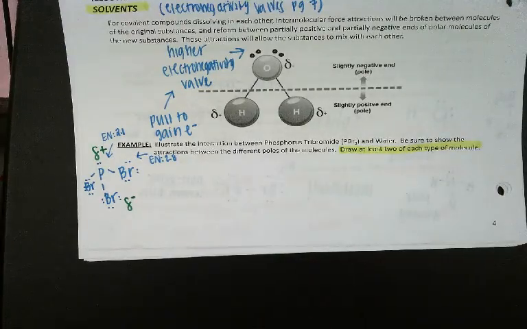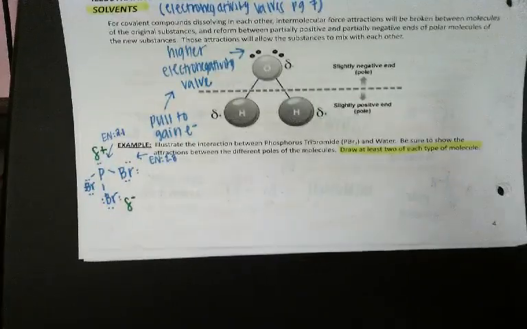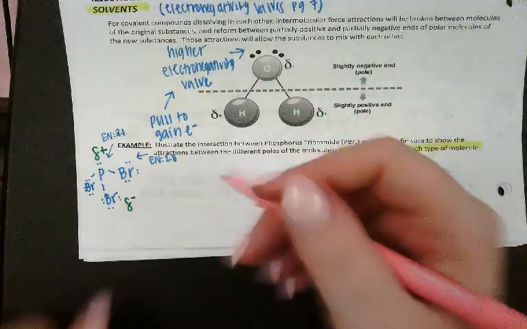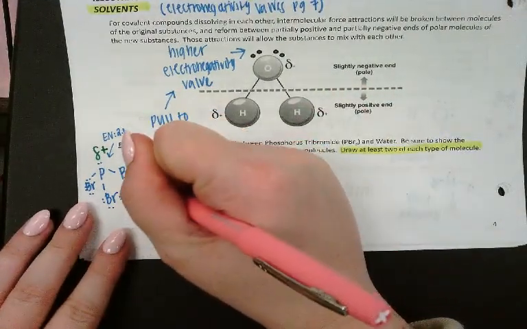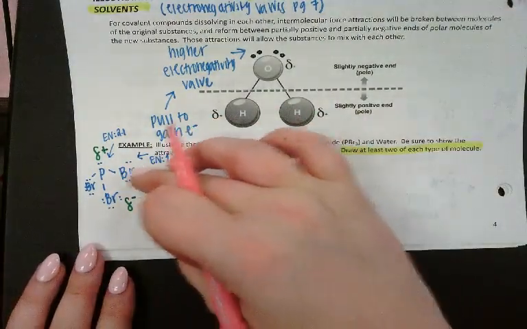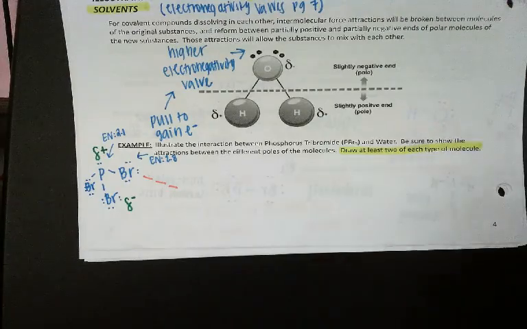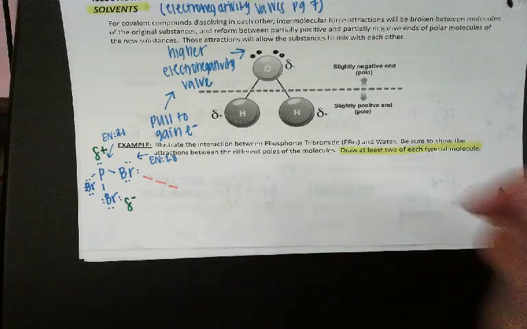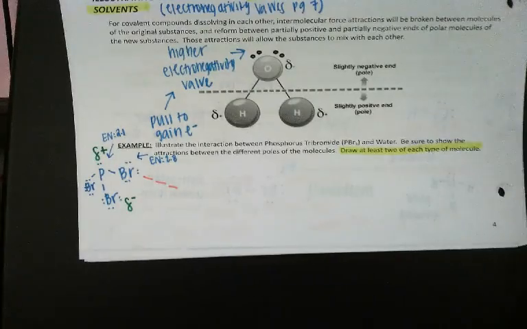Okay. Now, this is where the next part becomes. It's asking us to show the attraction. So, I can look up here because I have water up here. When I show my attraction, okay, if my bromine is my partial negative, what side of my water needs to be attracted to my bromine? Why hydrogen? Because it's partial positive.